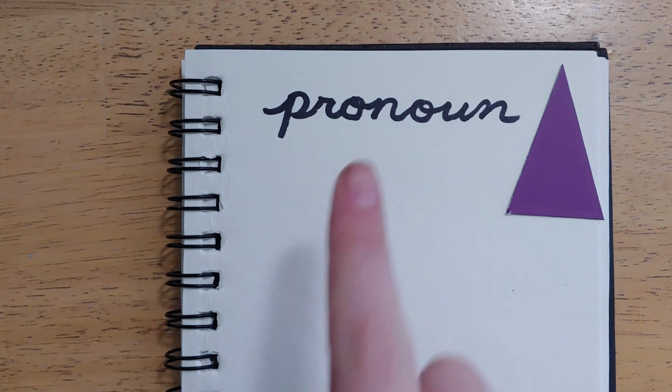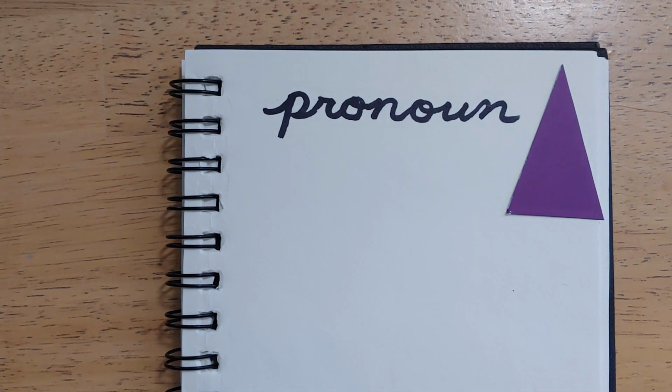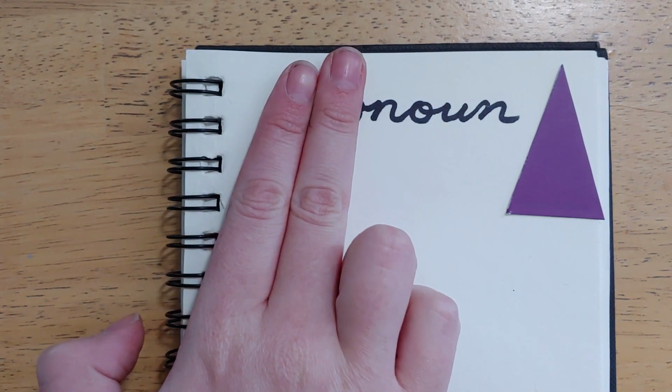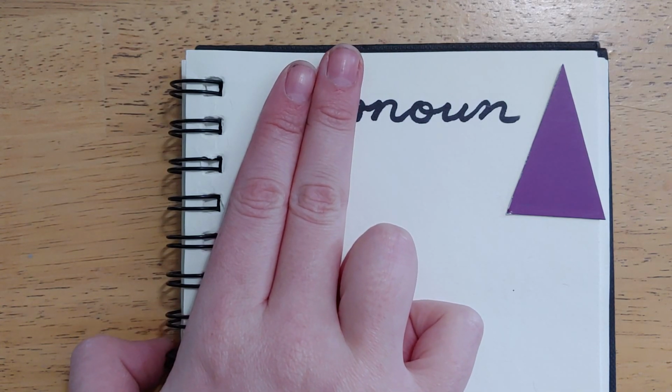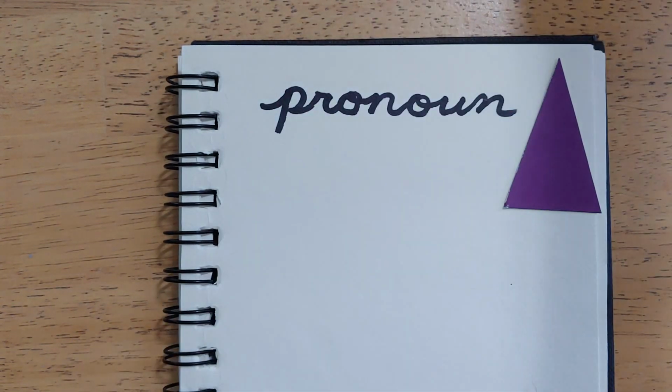So, we're going to talk about the pronoun today. Just like when we talked about the adverb and we found the word verb hiding inside of it, check out pronoun. There's the word noun hiding inside of it. Let's look at the symbols.